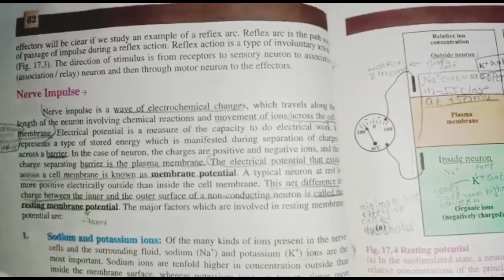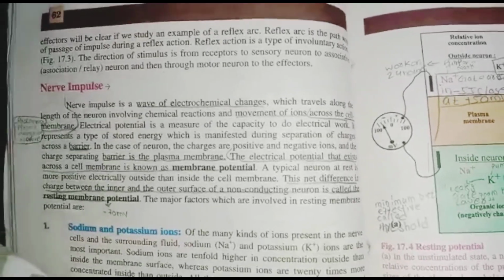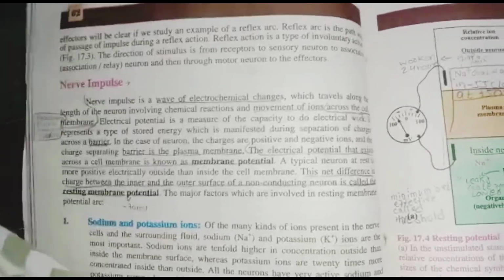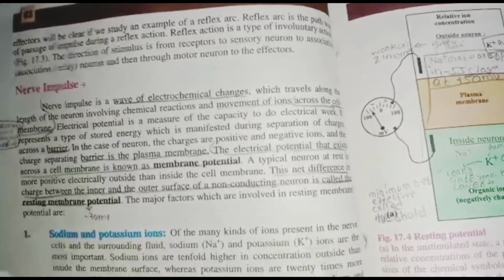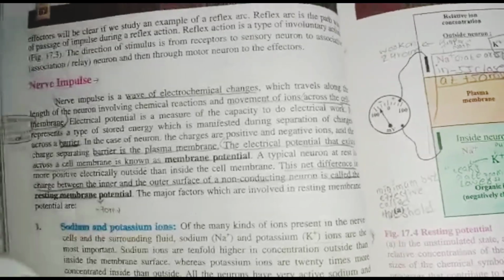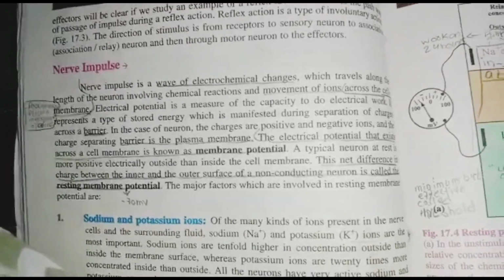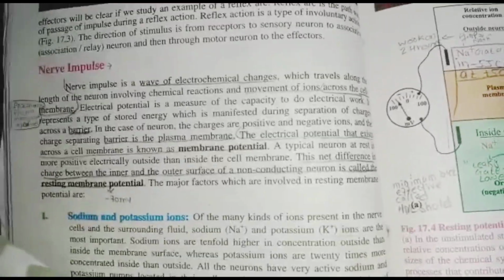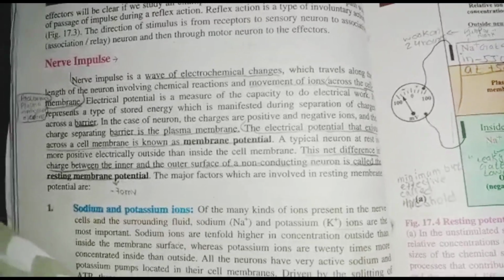Assalamu alaikum viewers, today our new topic is nerve impulse. Nerve impulse is a wave of electrochemical changes which travel along the length of a neuron, involving chemical reaction and movement of ions across the cell membrane.